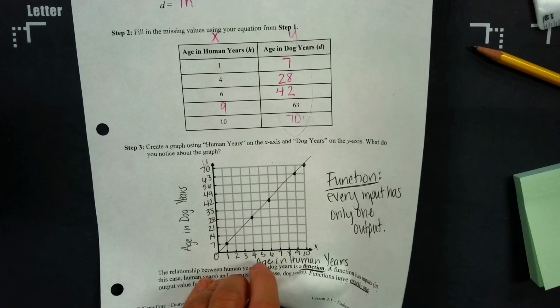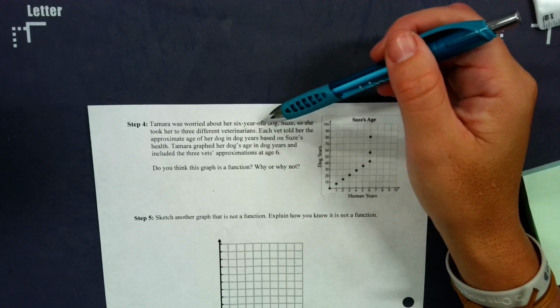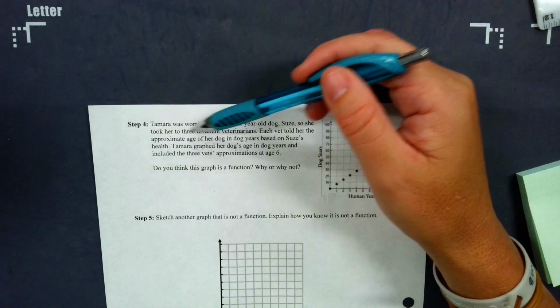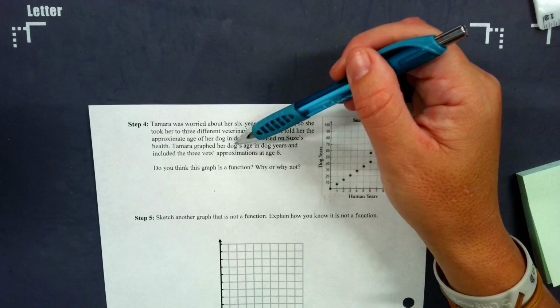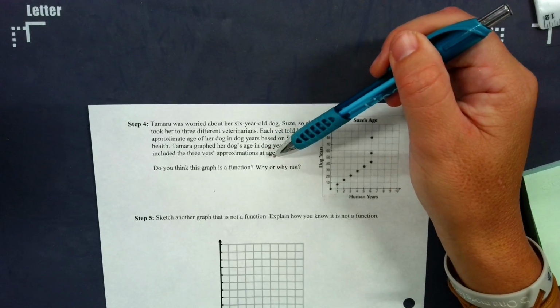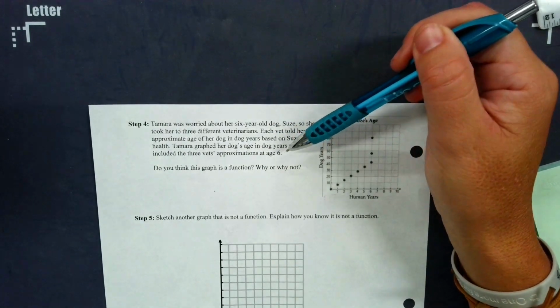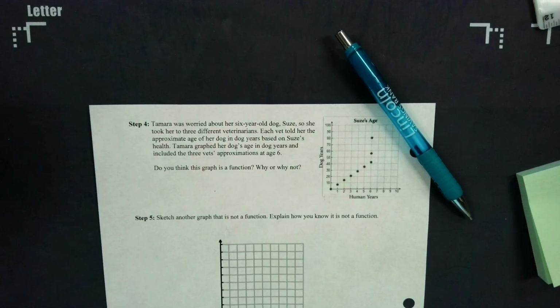All right, let's go ahead and flip this over to the back. Tamara was worried about her 6-year-old dog, Suze, so she took her to 3 different veterinarians. Each vet told her the approximate age of her dog in dog years based on Suze's health. Tamara graphed her dog's age in dog years and included the 3 vets' approximations at age 6. Do you think this graph is a function? Why or why not? Talk with your group right now. What do you think?